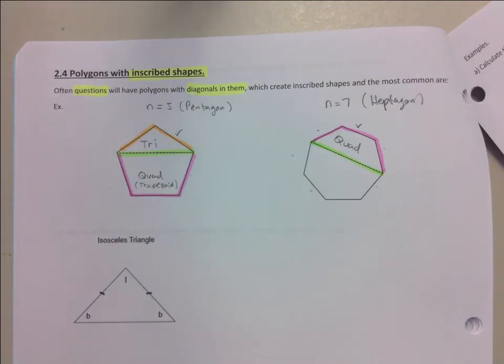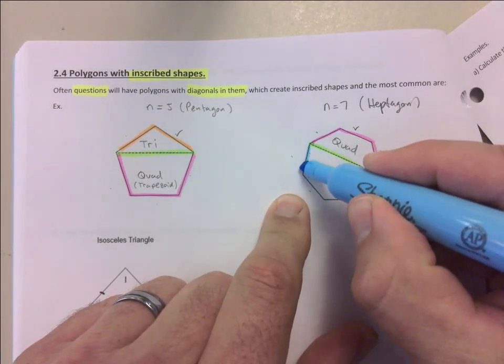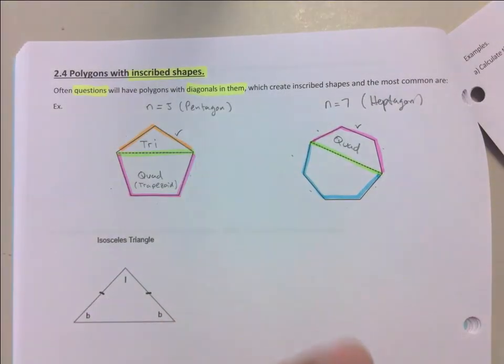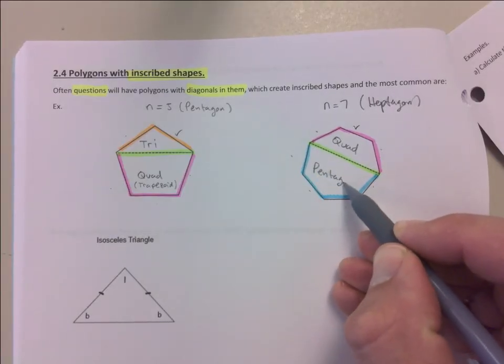And now there's a new one appearing, which is this one. What is this one? How many sides does that one have, including the diagonal, including the green? 5. So this is, can I call this a pentagon? Yes.